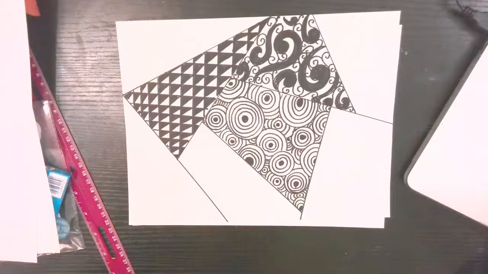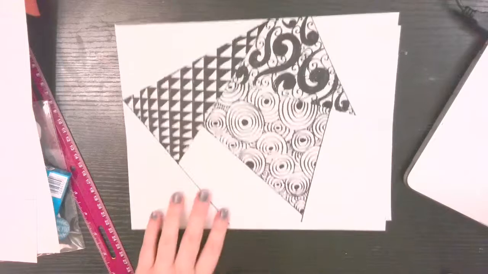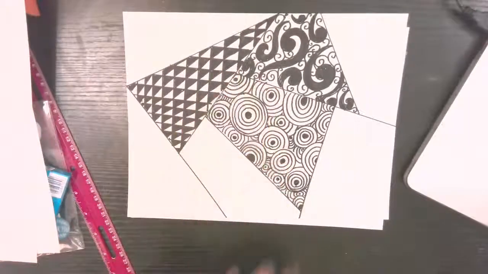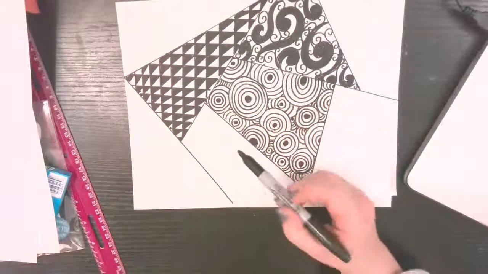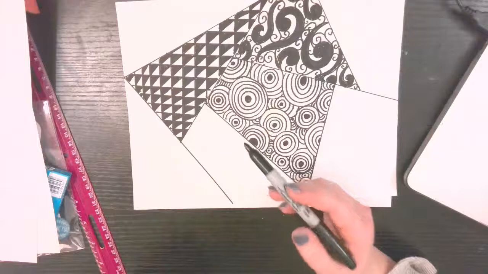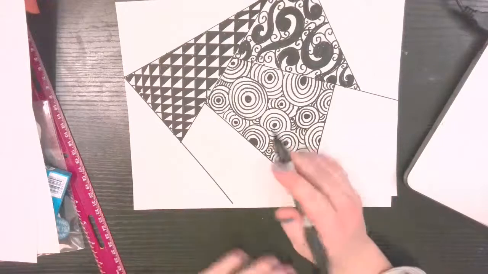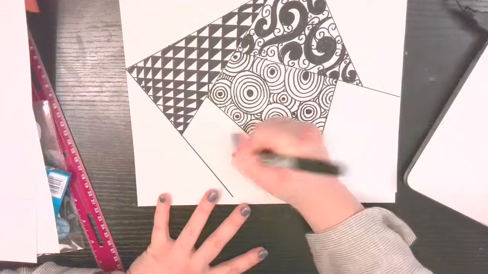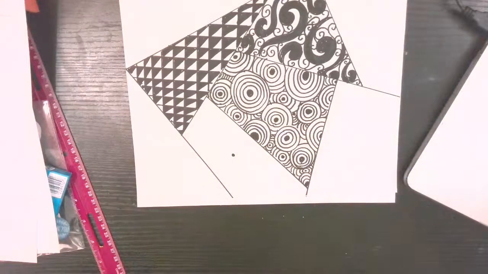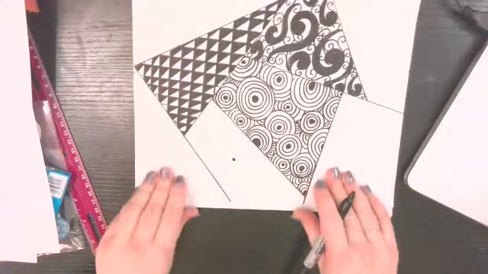So for this next section, I'm going to pick one more pattern, and I want to think of something that's going to be a little bit different than what I have going on here so that there's some variety. Alright, so this one might end up being a little bit wacky, but I'm going to apply what we learned together last semester about one-point perspective. And so I'm going to put a vanishing point right here in the middle of this section.